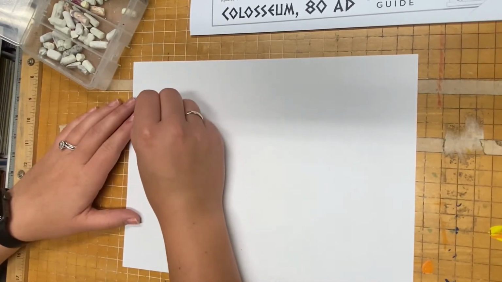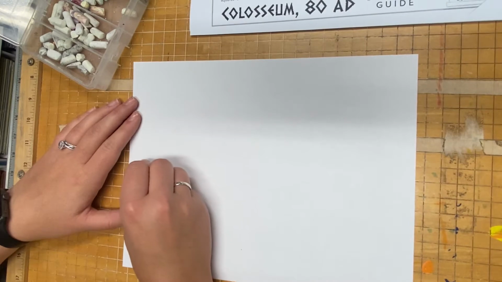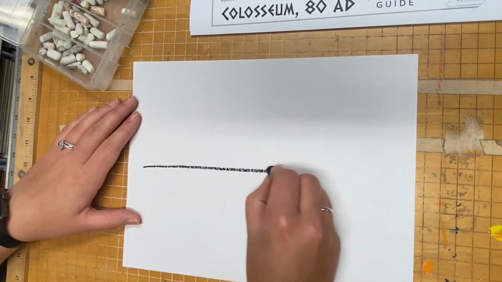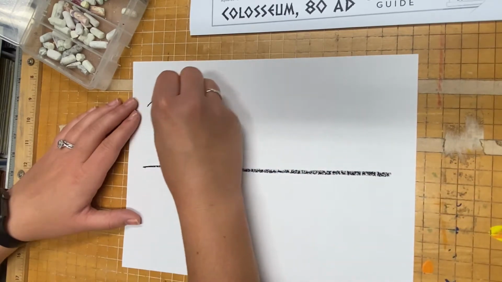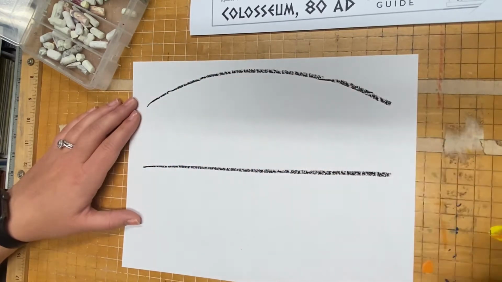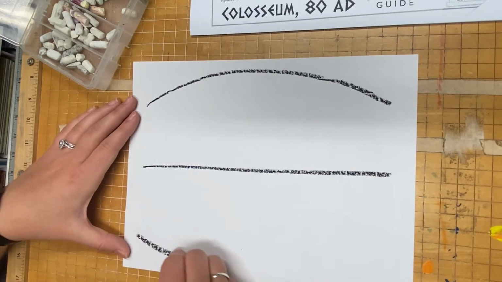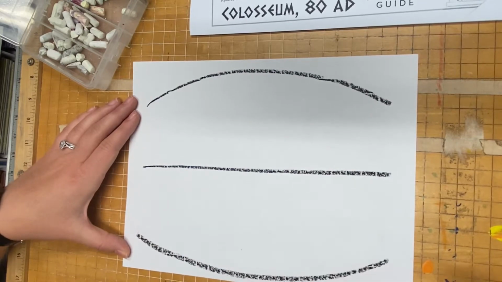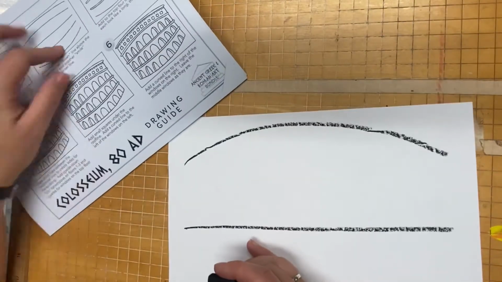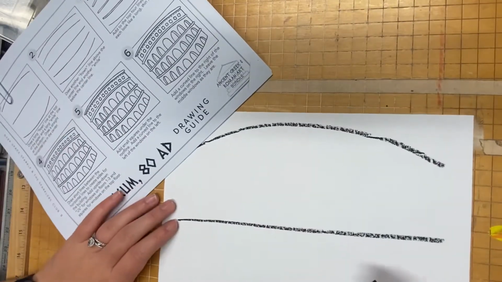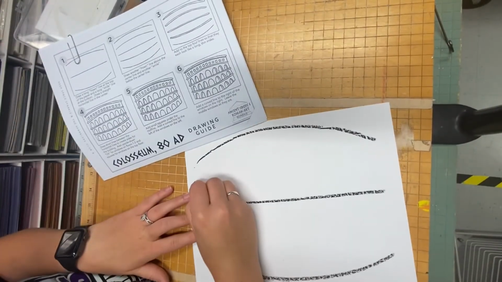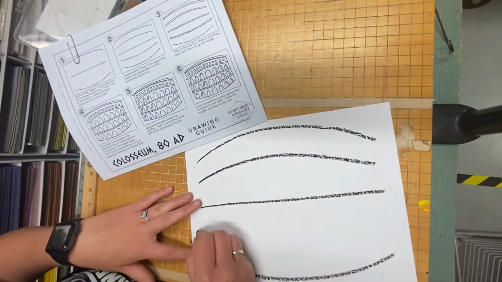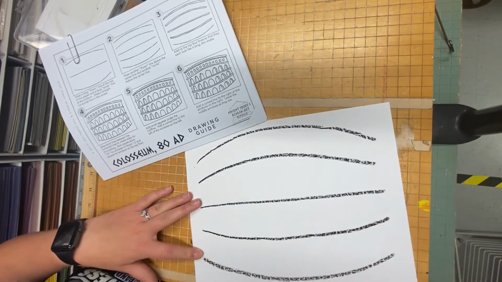I'm just following step by step by beginning with a straight line right through the middle of my paper. Next, I'm going to create some arch lines at the top and the very bottom of my page. And right in between the center line and the upper line, I'm going to create a curved line just like it shows on the steps of my page. Once you complete that, you're going to do the line on the bottom half as well.